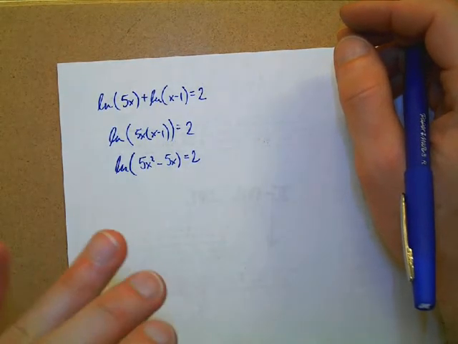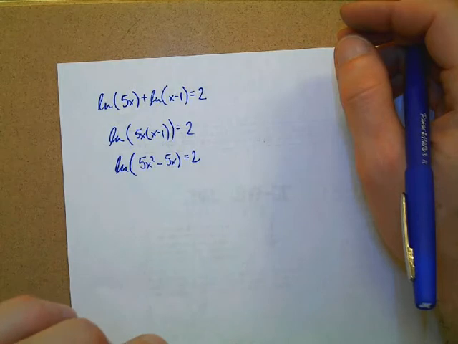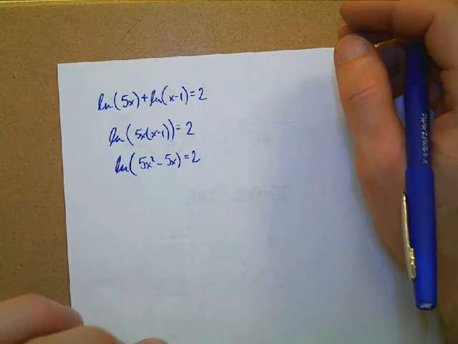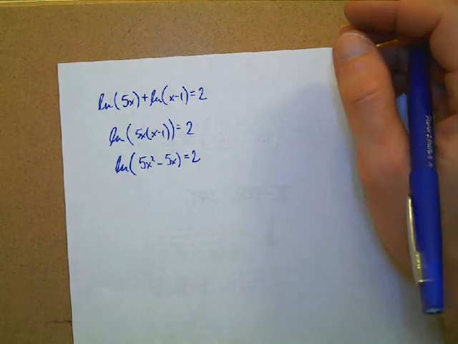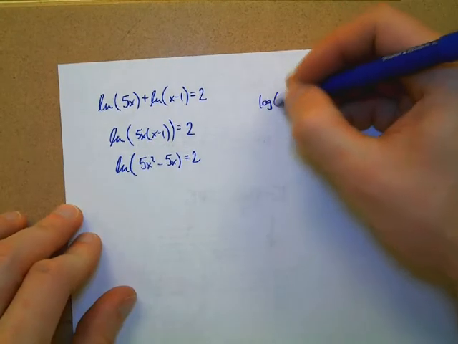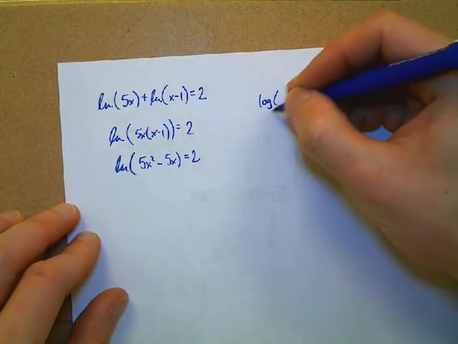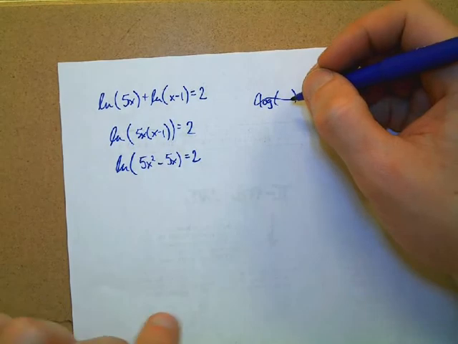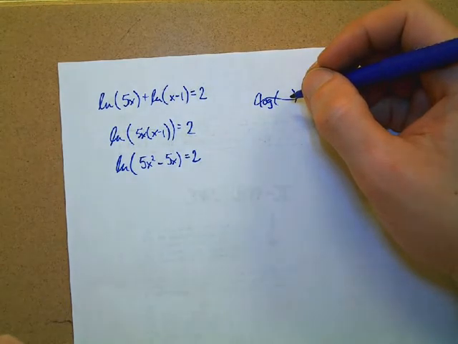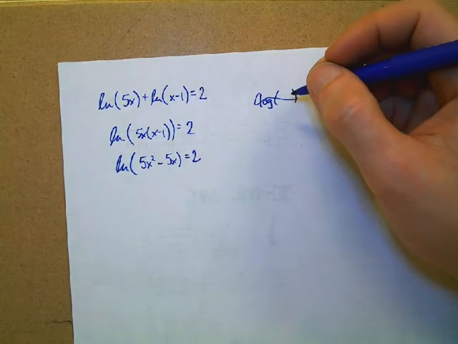Okay, so we'll see. Anyone want to help us out here? What is it? E, the number E. Yes, it's E. So in other words, to cancel out the natural log, we'll do E to the left-hand side equals E to the right-hand side. So the E and the natural log cancel, and we're left with 5x squared minus 5x, and then E to the 2 is going to be E squared.